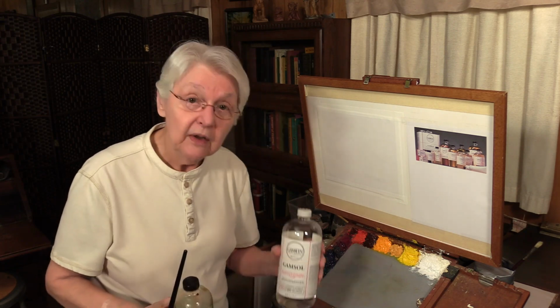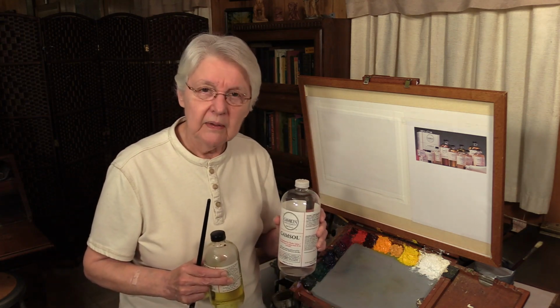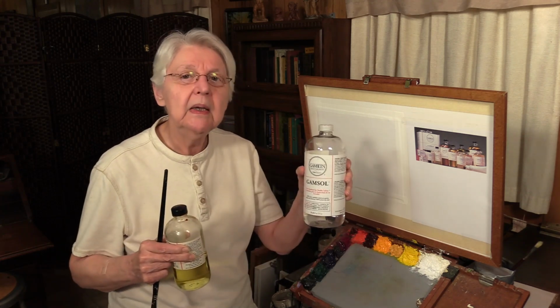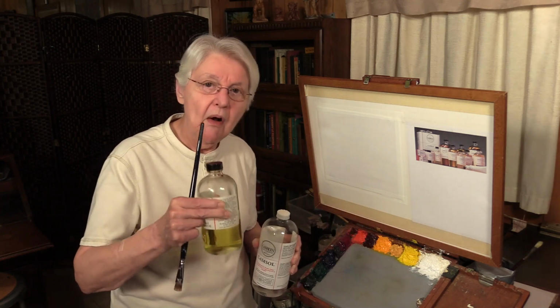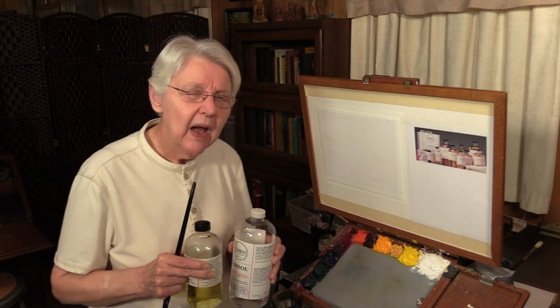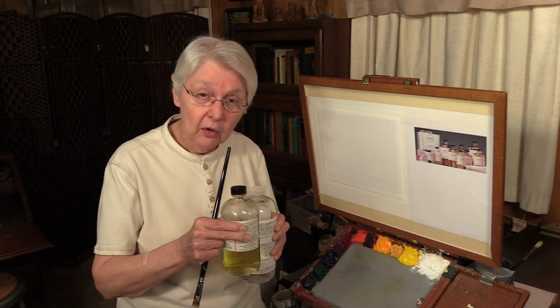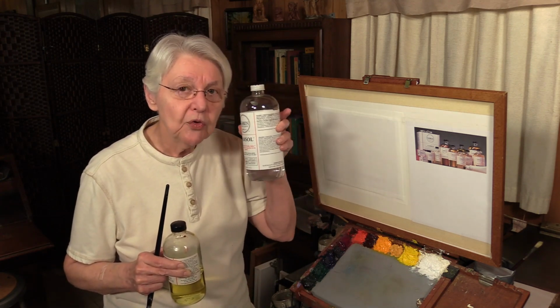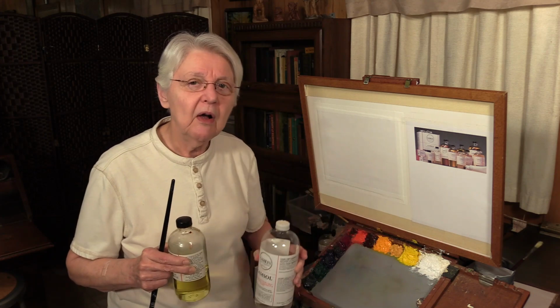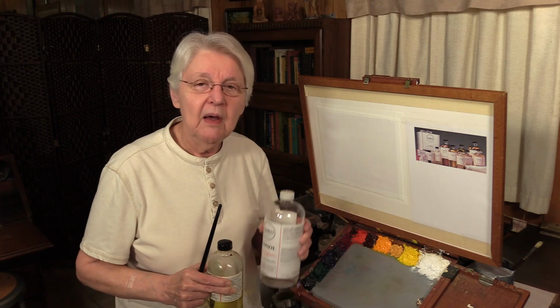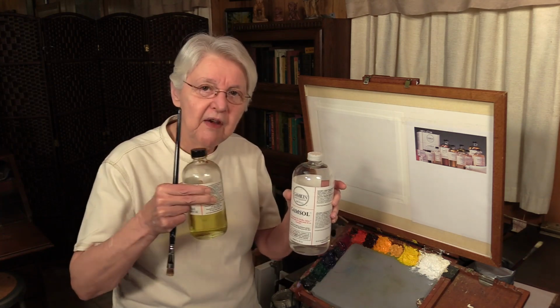Now going back, oil equals fat, solvent equals thin. So if we go there from the whole fat to lean, lean is thin, oil is fat. If you keep those two things in your mind, you shouldn't have a whole lot of problems knowing what goes first, because if you're painting fat over lean, lean is going to have more solvent in it. Then there'll be no solvent, and the more oil you add to it, the fatter it becomes. Lean to fat, fat over lean.